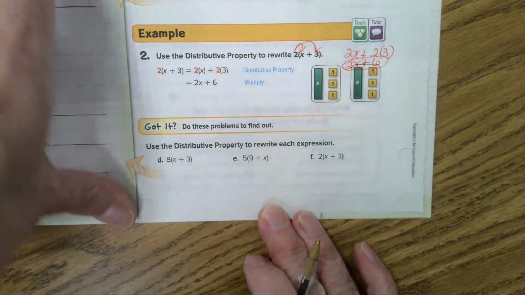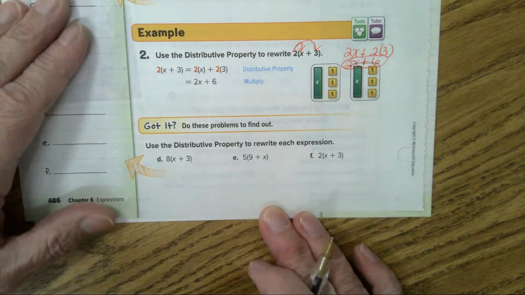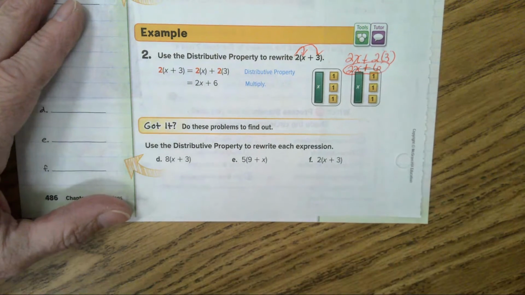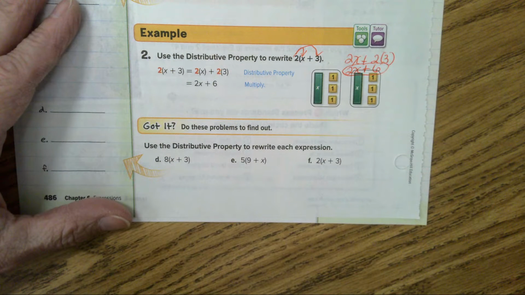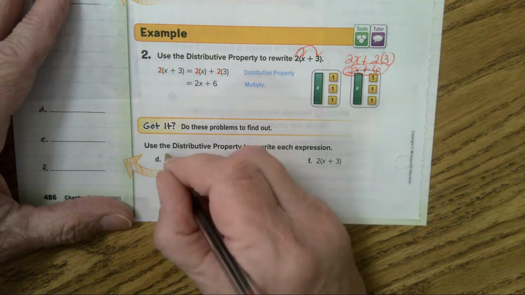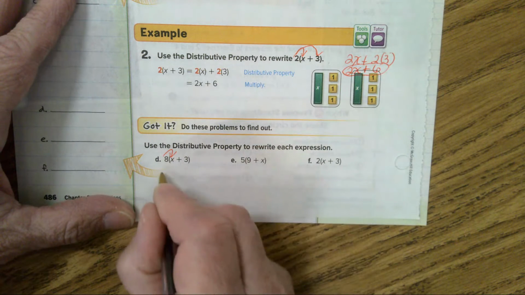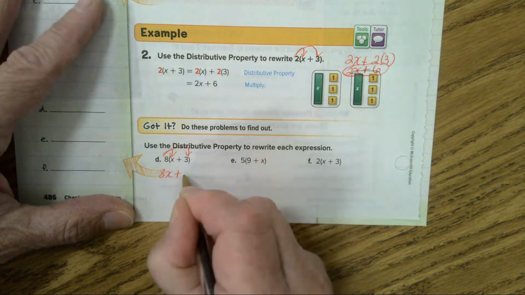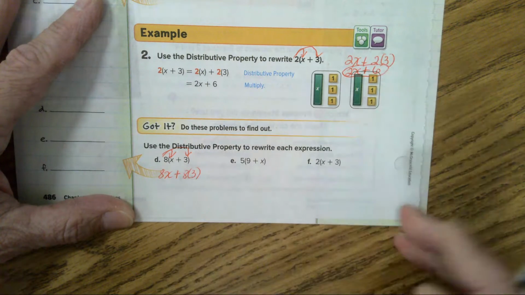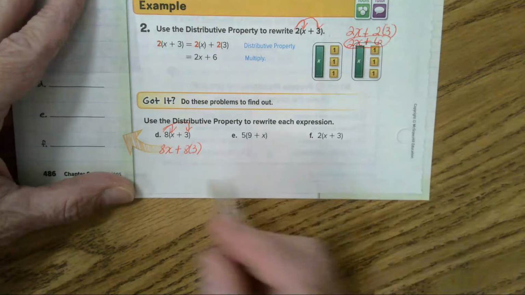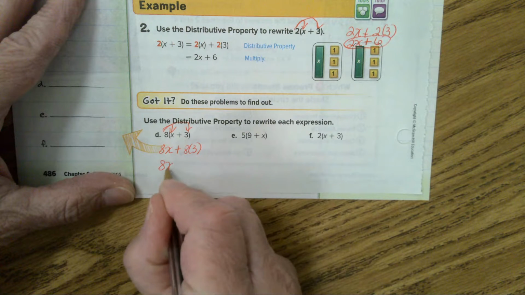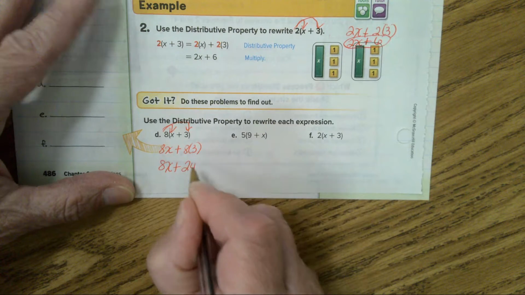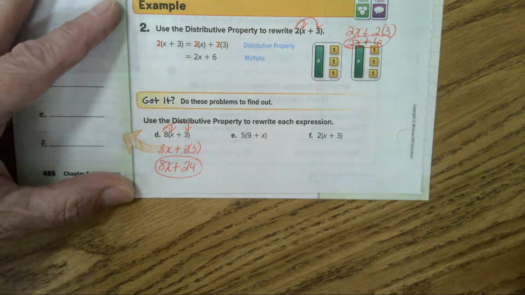Okay, so let's do D, E, and F right now. And you're rookies, so we're going to draw the arrows. All right, with my little rookies, if you draw arrows, you're less likely to make a mistake. Are we ready? So we're going to have 8 times x, 8x, plus 8 times 3. Okay? So let's simplify it. 8x plus, what's 8 times 3? 24. Final answer. Any questions on that?